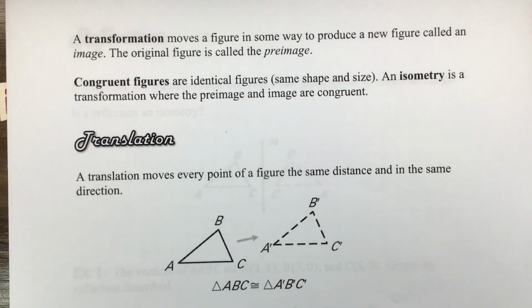A transformation moves a figure in some way to create a new figure. In geometry, we focus on 4 transformations: translation, reflection, rotation, and dilation. In this video, we're going to look at 2 of them. That'd be the translation and the reflection. But before we start moving figures around, we need to cover some vocabulary.